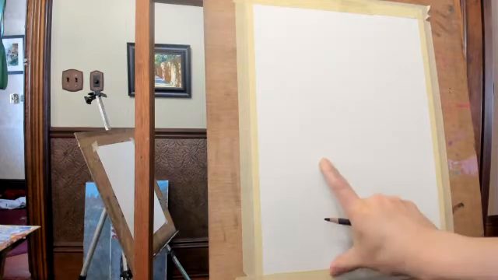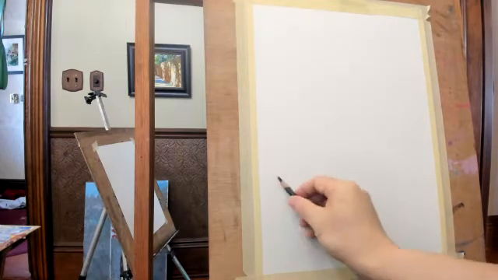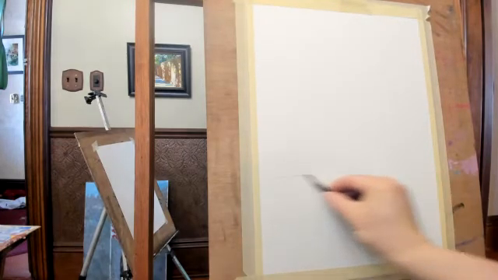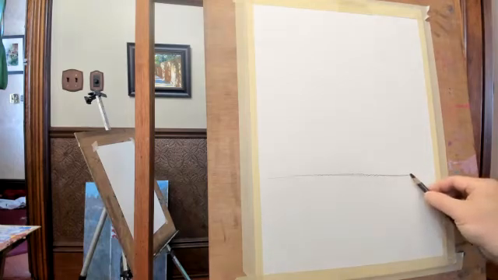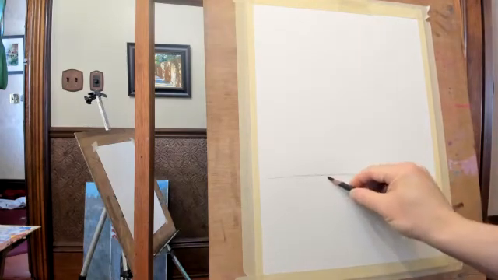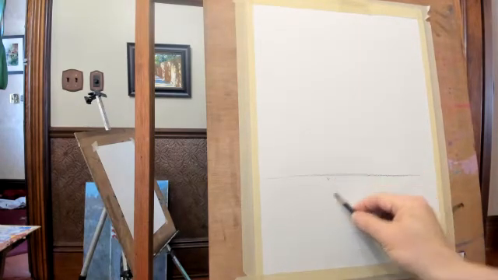Okay, let's start. With the shape, we see this is single point perspective, right? Then let's draw a line first. Draw a line. This is the horizon line, right?